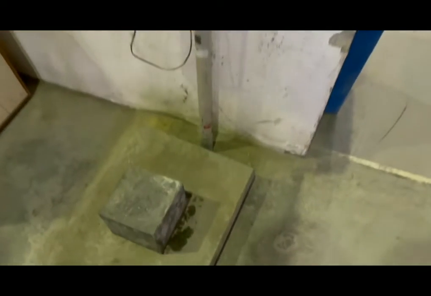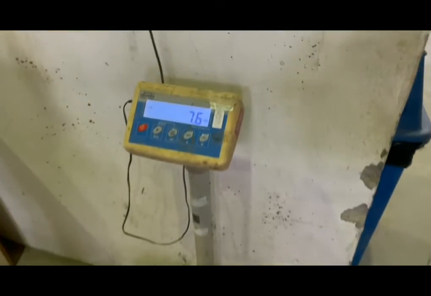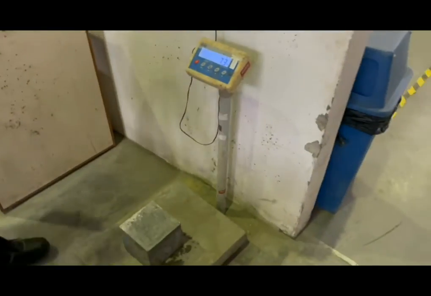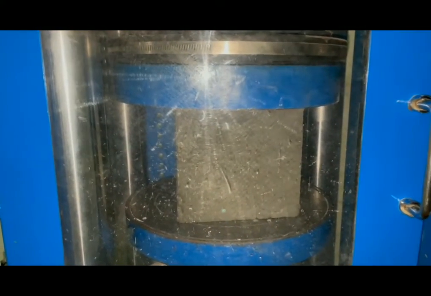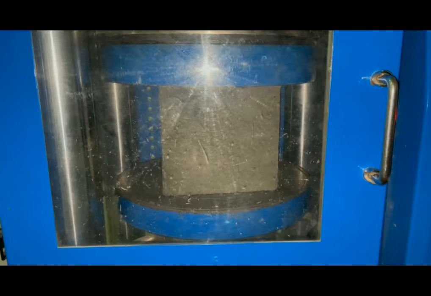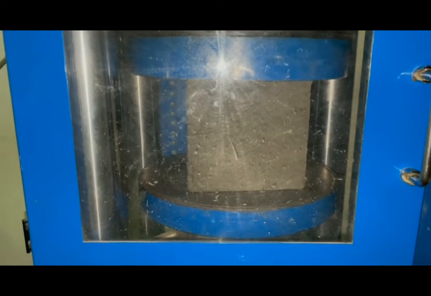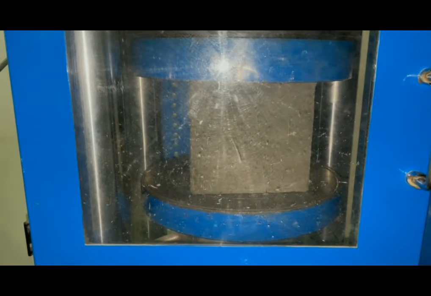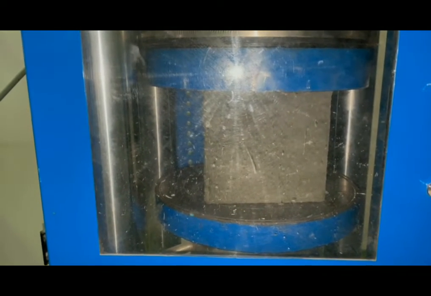Compressive strength test. For the compressive strength test, the 2 labeled concrete cubes were taken out from the curing tank after 7 days. The 2 labeled concrete cubes were cleaned with a towel. The bearing surface of the testing machine was cleaned. One labeled concrete cube was put centrally on the base plate of the machine and the door was closed.